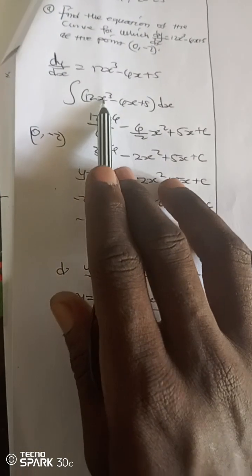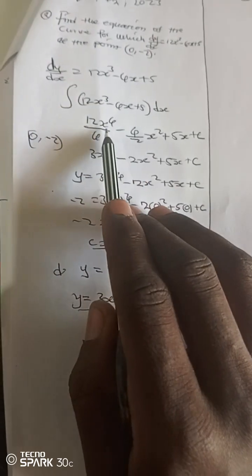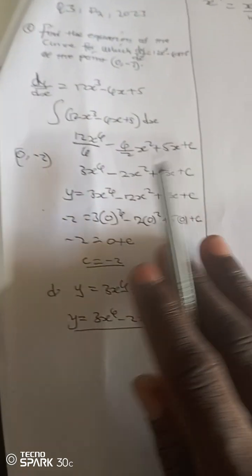That is what we did, because our n in this case was 3. 3 plus 1 is 4. So that is the same 4 which is appearing here.